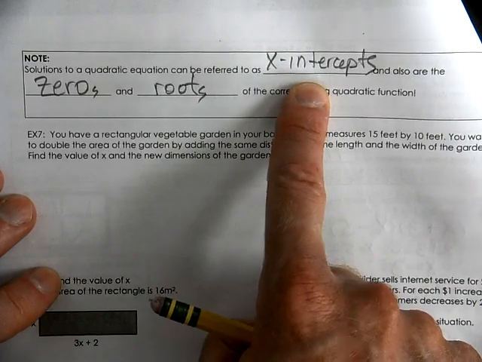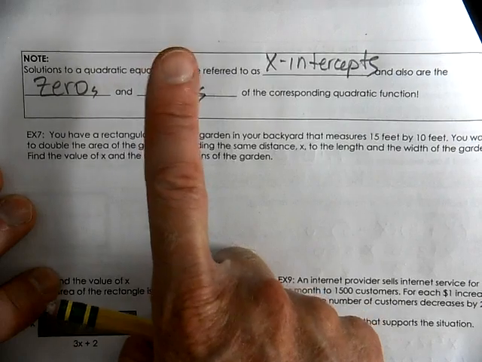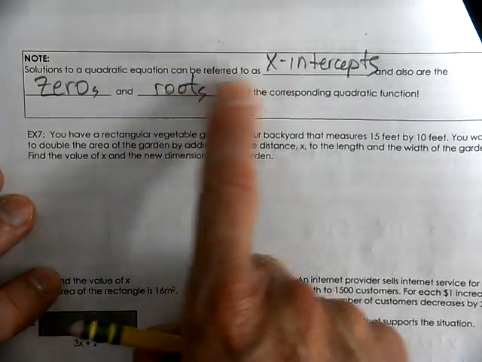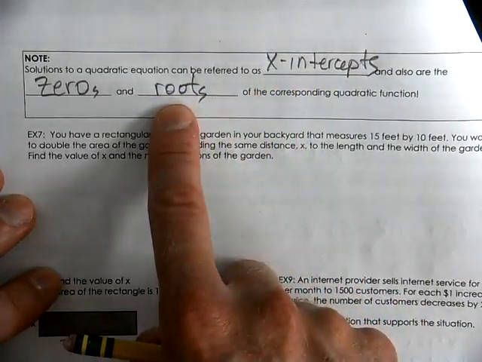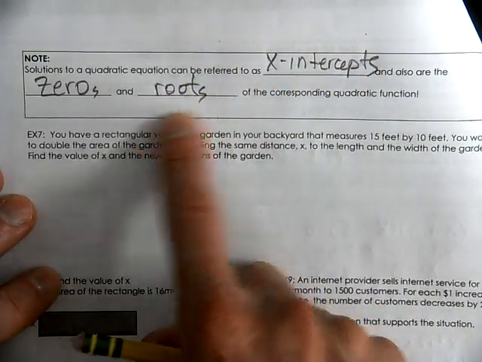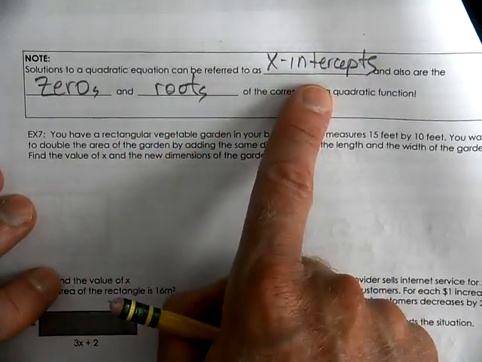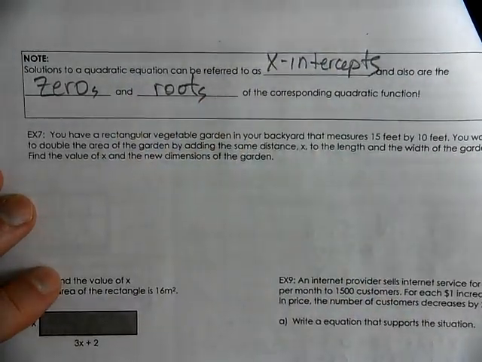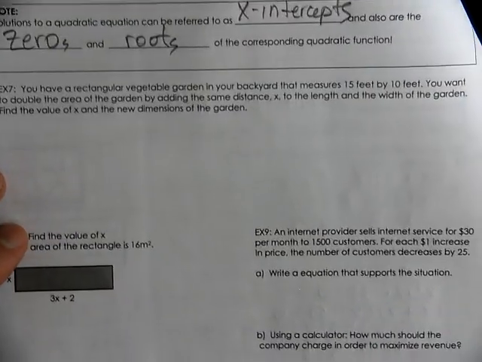X-intercepts, y-intercepts, zeros, or roots. X-intercepts, zeros, and roots all mean the same thing, so they all belong. Y-intercepts are not like these. So that would be the term that would be not following the rest, is not like the others.